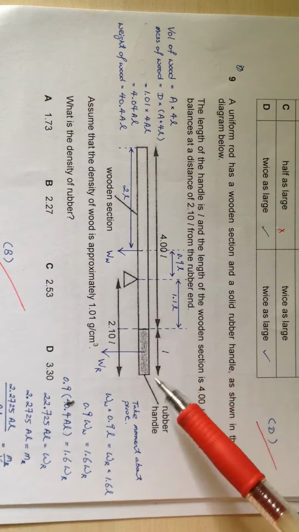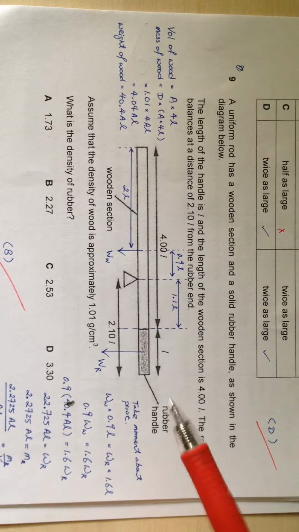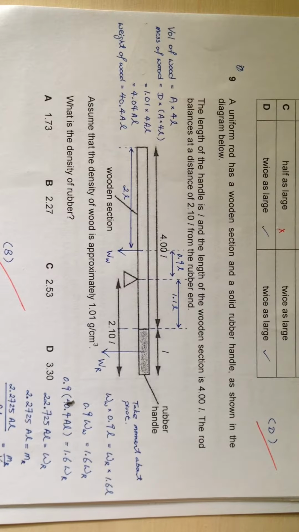This diagram is a rod being balanced on a pivot, and that means that you have to use the principle of moment to calculate your weight, and then after that calculate the mass, and then from the mass you can deduce what the density is. So like I said, it involves a few steps before you can conclude which is the answer.